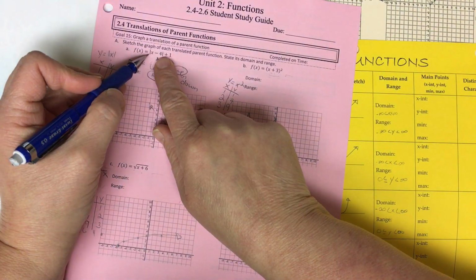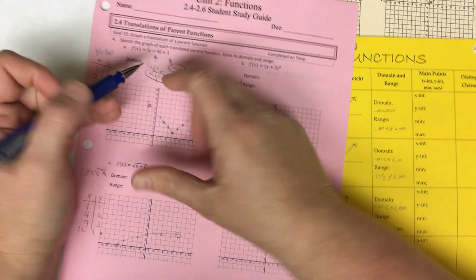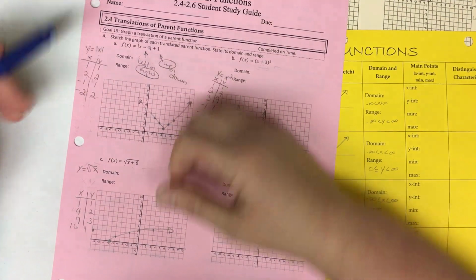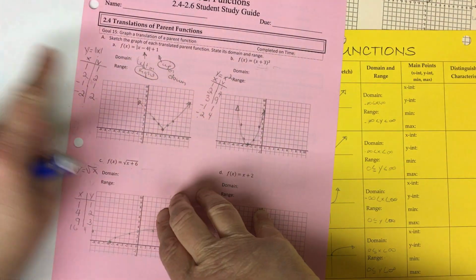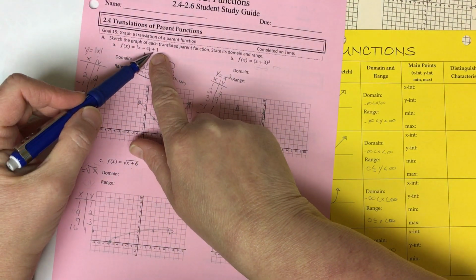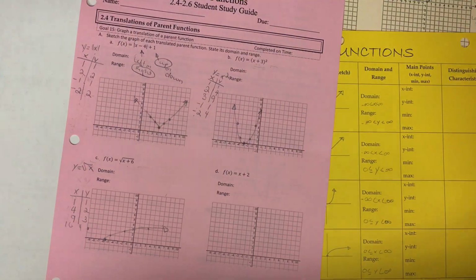Remember, if it's inside the absolute value, the parentheses, or under the square root, it's a shift left or right. If it's on the end, it's an up or down. Give it a try.